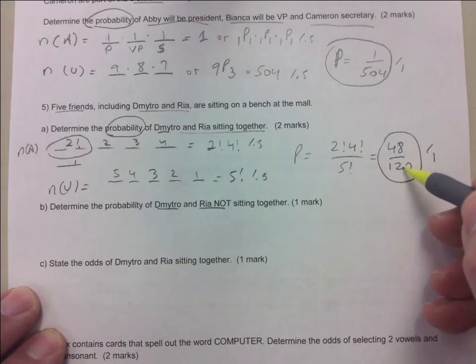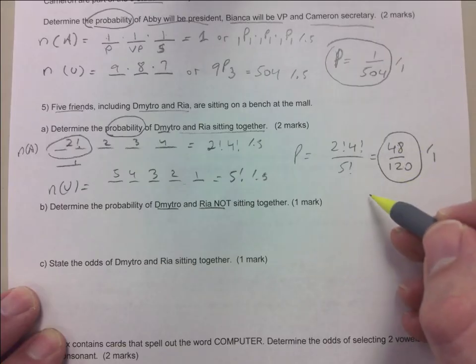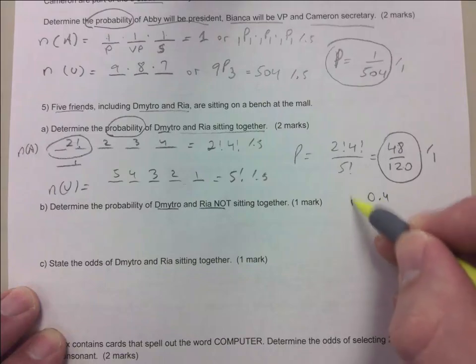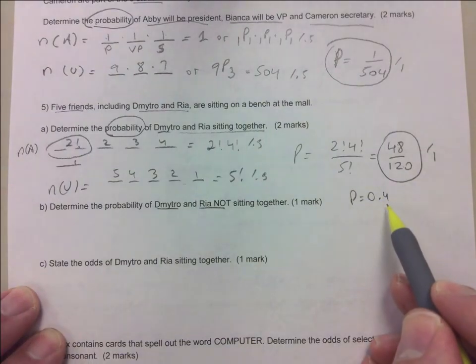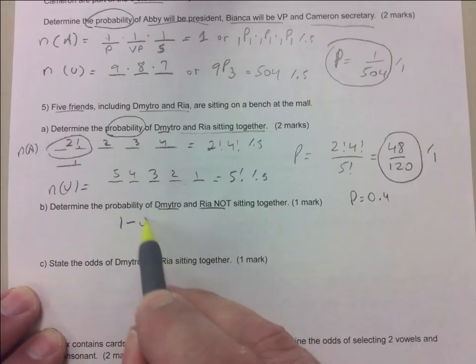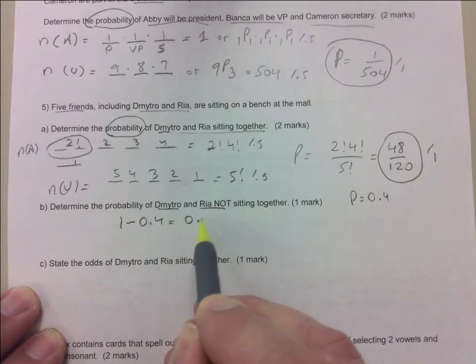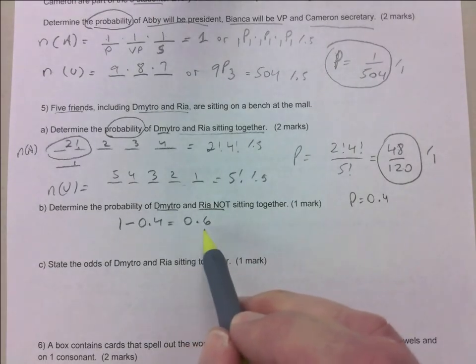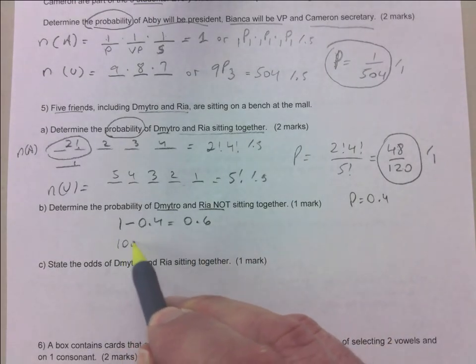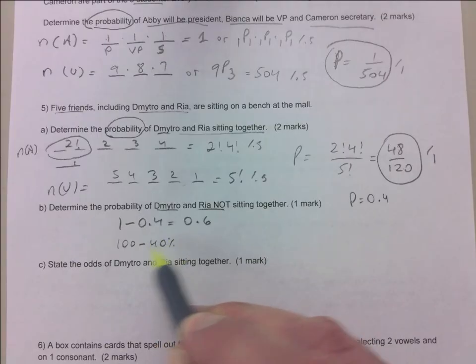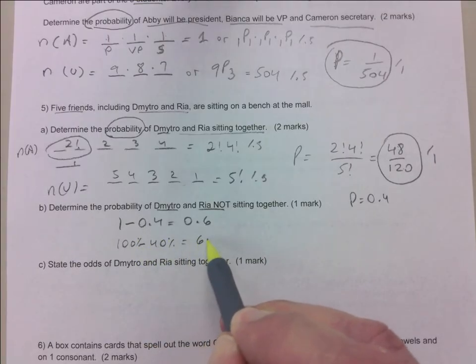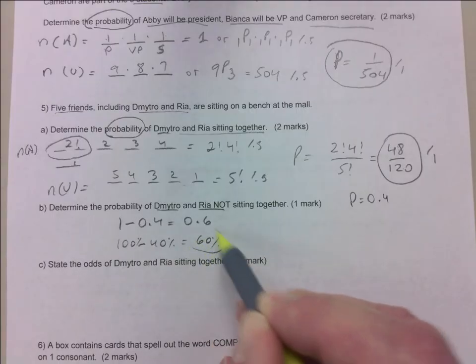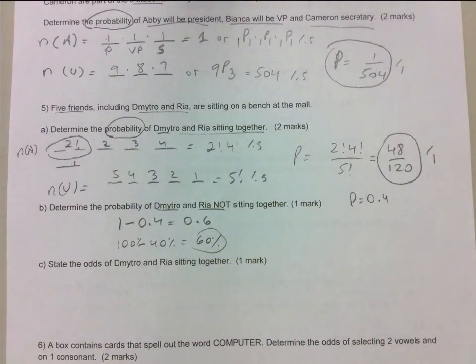Okay, when I see a question like that, what's 48 divided by 120? That's 0.4. So I will just go 1 minus 0.4, which is 0.6. That is an acceptable way of stating your final answer. Or you could go 100 minus 40% and just give me 60%, right? Either or is fine.